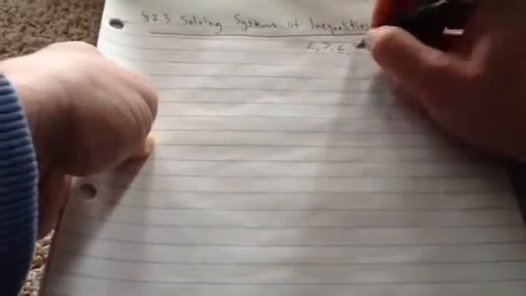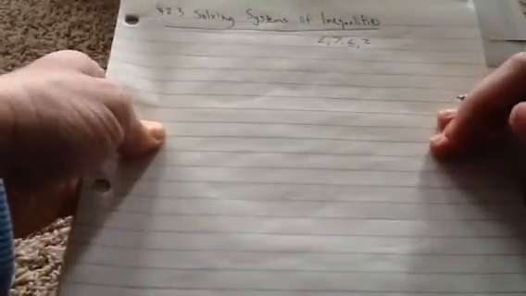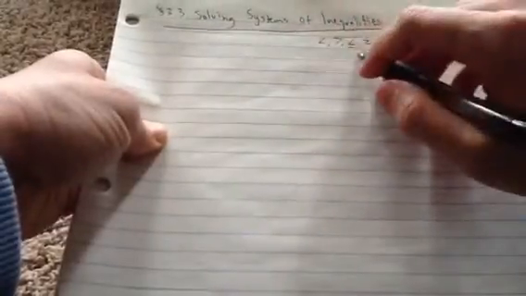Section 3.3, solving systems of inequalities. Now, we've talked about inequalities before. There are signs like less than, greater than, less than or equal to, and greater than or equal to. We're going to be solving these systems of inequalities by graphing, just like in section 3.1.